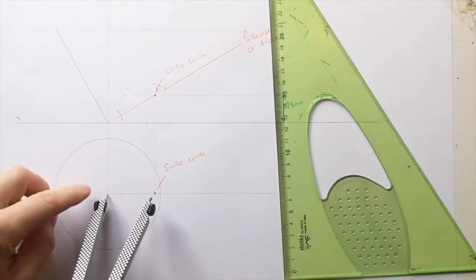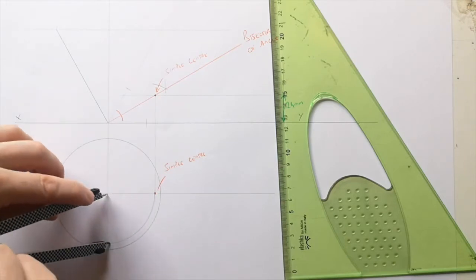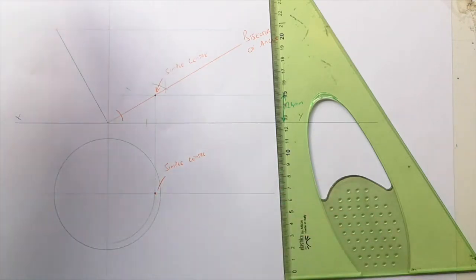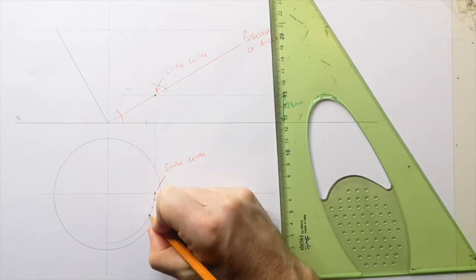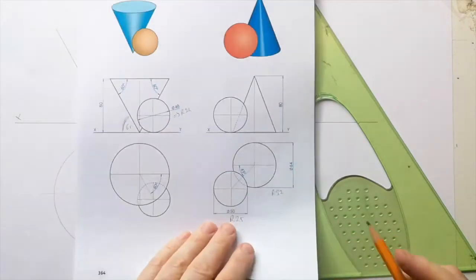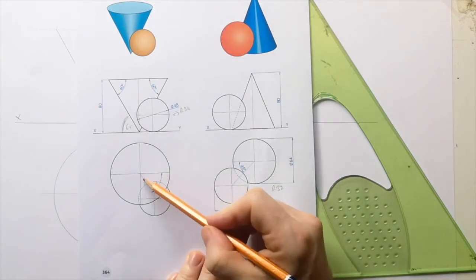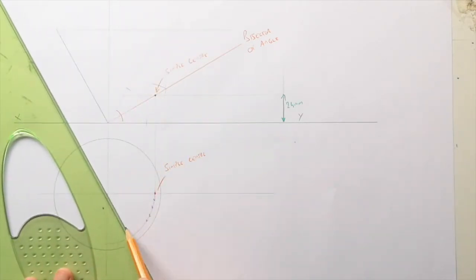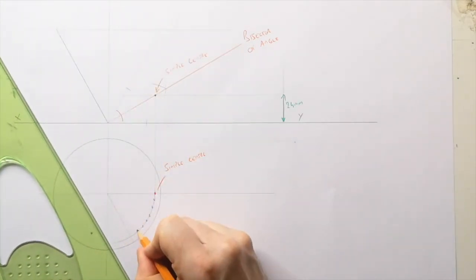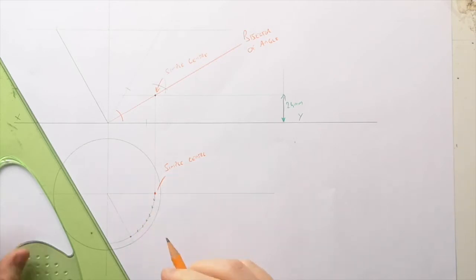So again, it's spinning about the center of this, so it rotates around like that. And what we know is it kind of comes around until when? Well, if we look at the drawing, until it meets this line at 60 degrees. So there we go. There's a line, so it went around until there.